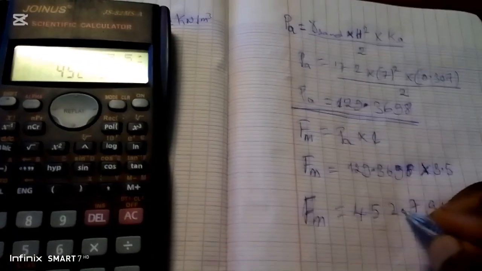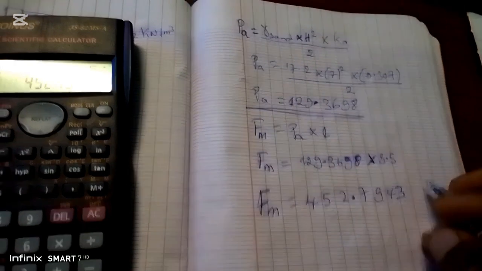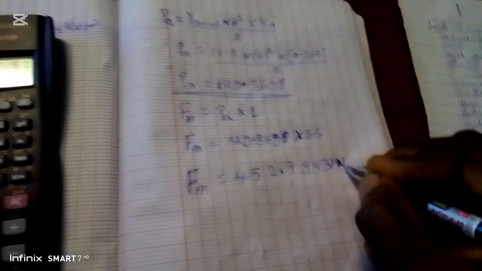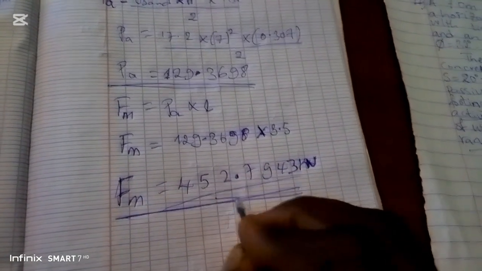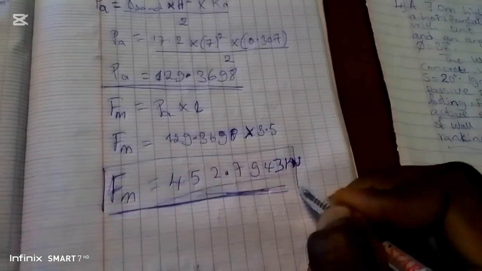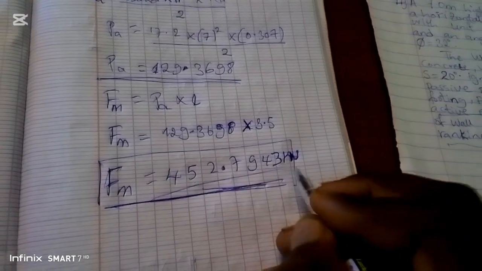So the unit of force is kilonewton, so we are going to work with kilonewton. Here we have the magnitude of our active earth force to be 452.7943 kilonewton.